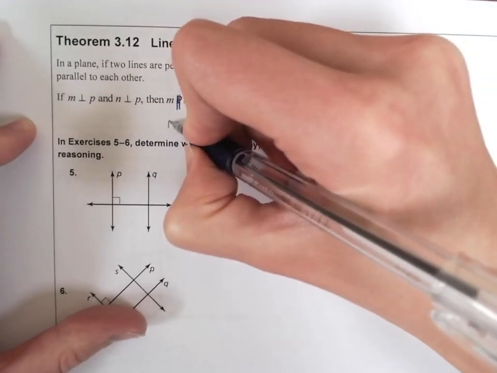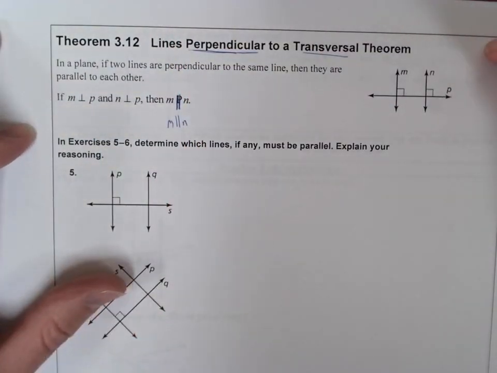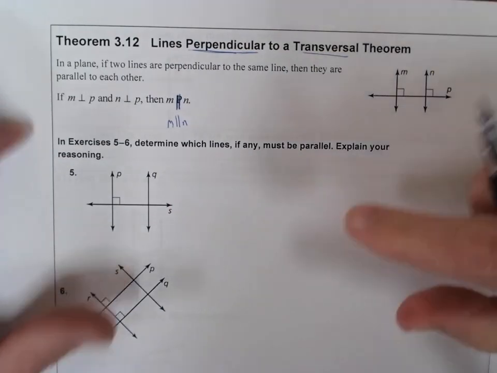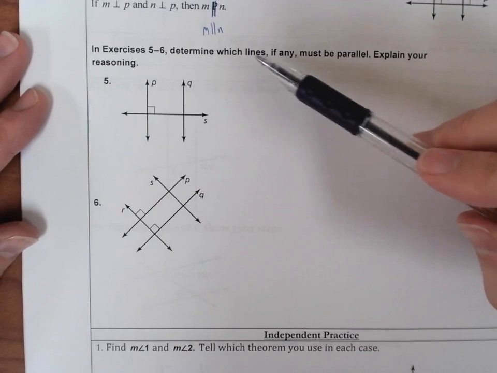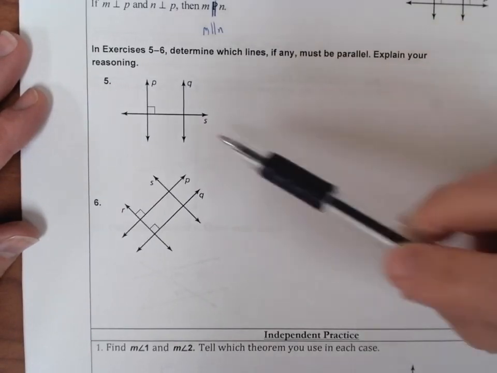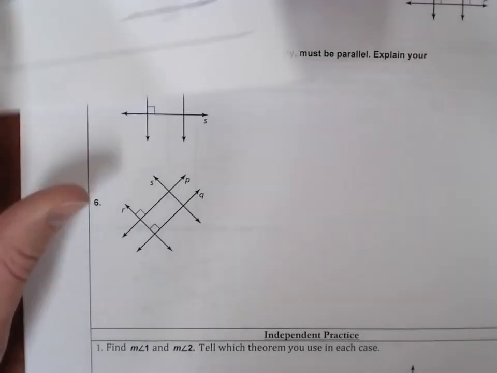Again, the notation is two arrows there. Sorry, my symbols didn't print off correctly. So we're going to look at some examples where we'll use those theorems. This one asks us to determine which, if any, lines must be parallel and explain. If we look here, we have a theorem that says if one is perpendicular to, here's the theorem.